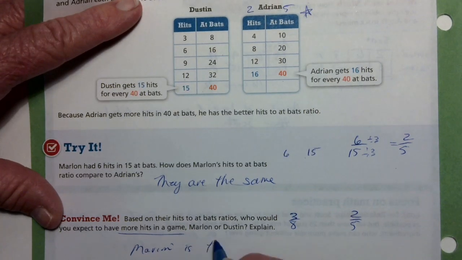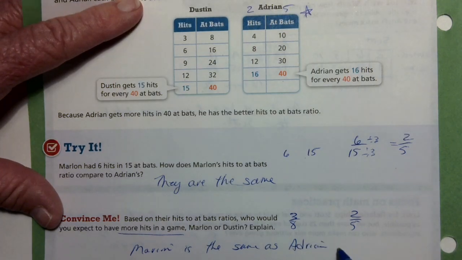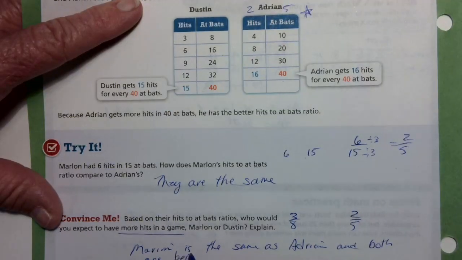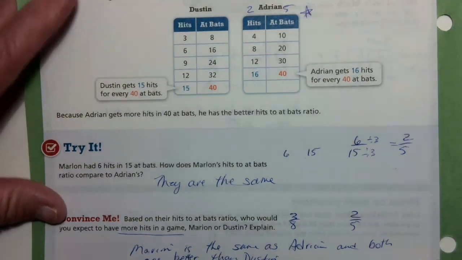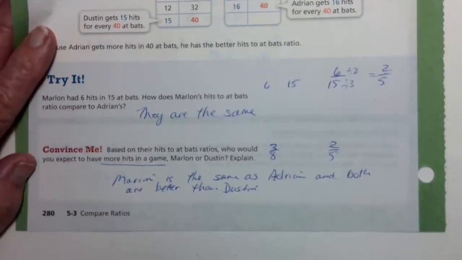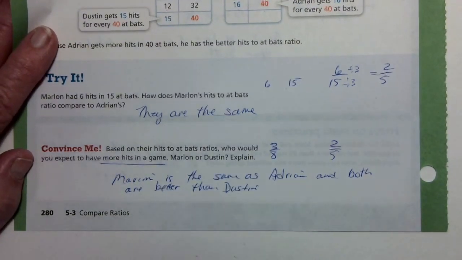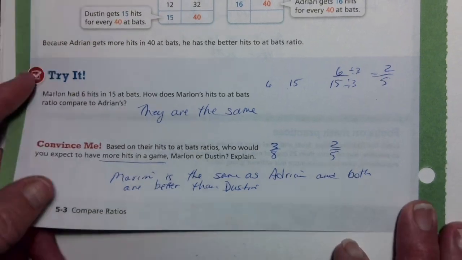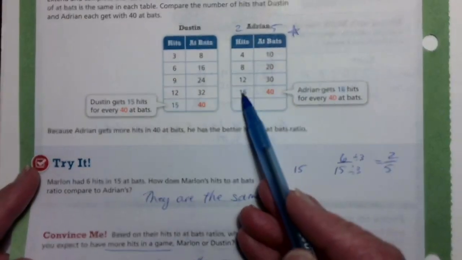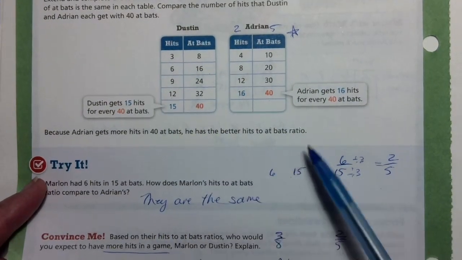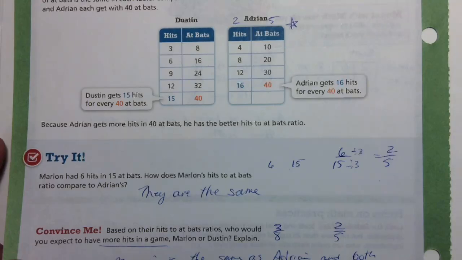Marion is the same as Adrian, and both are better than Dustin. Dustin needs to practice hitting. Marion is the same as Adrian, 2 to 5, and both are better than Dustin. And we know that because right here, Adrian had 16 hits out of 40, and Dustin had 15 hits out of 40. And Adrian and Marion have the same ratio.